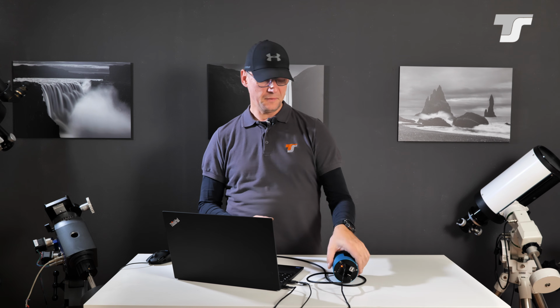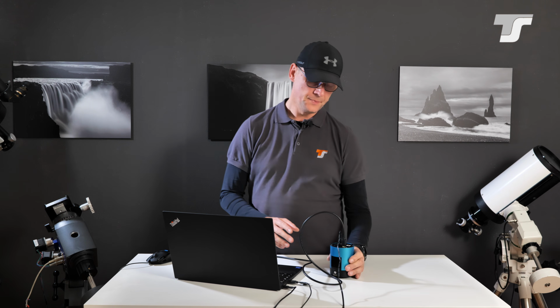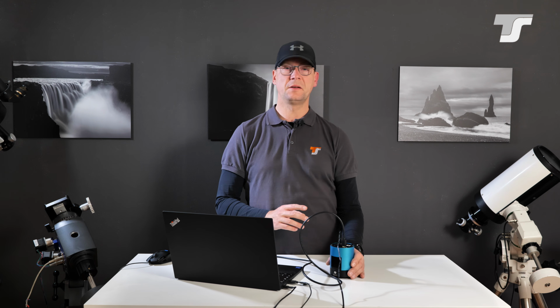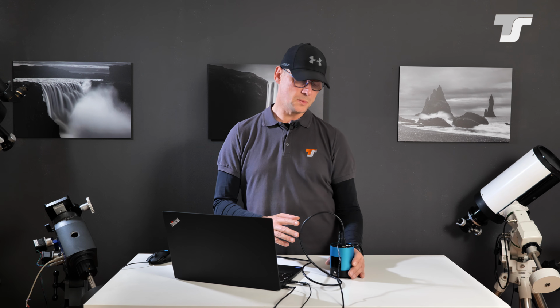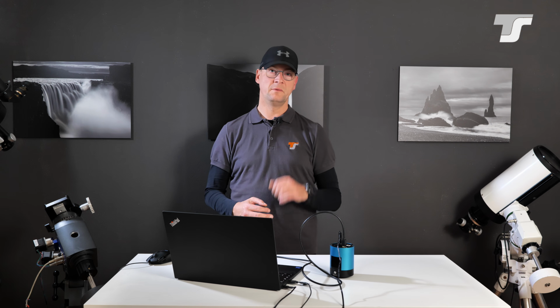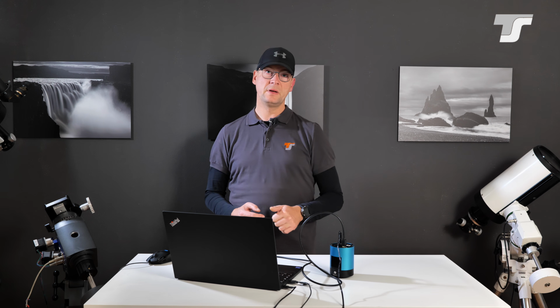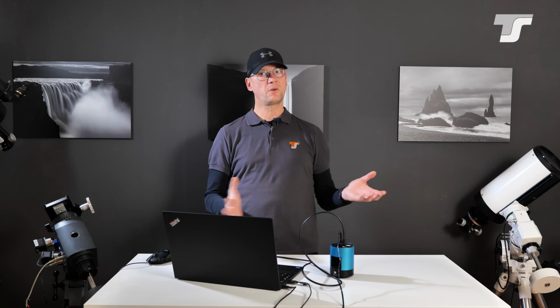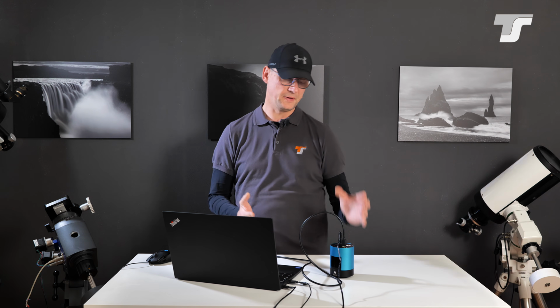Okay, let's get started with a real life example. I have here the 2600 CP. This is a color OSC camera with an APS-C sensor. This is the Sony IMX571 sensor. That's a pretty famous one. It's used in many cameras because it's super versatile, very low noise, a big field of view, a good pixel size for many focal lengths starting from, let's say, 400 up to 1000 millimeter. Everything is possible with that camera.